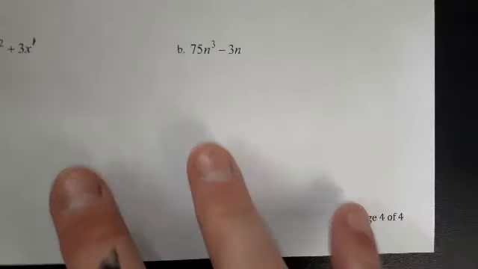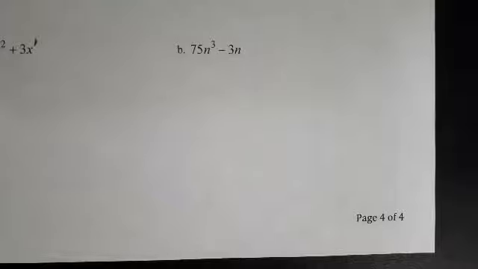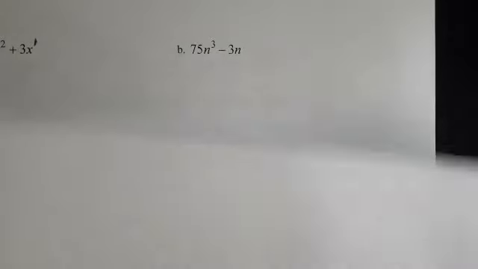75n to the third minus 3n. Oh, so is this the difference of squares? Not yet. What we're going to have to do is look for the first thing. The first thing is always to look for a GCF.